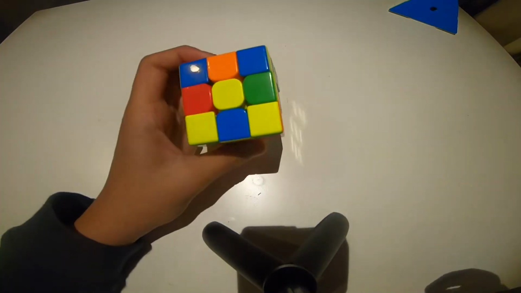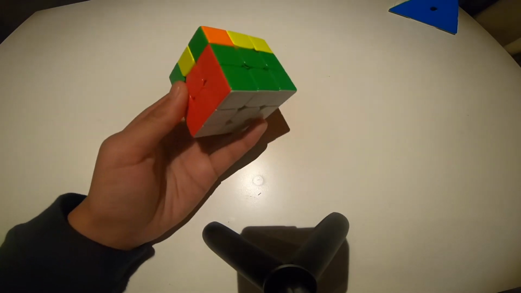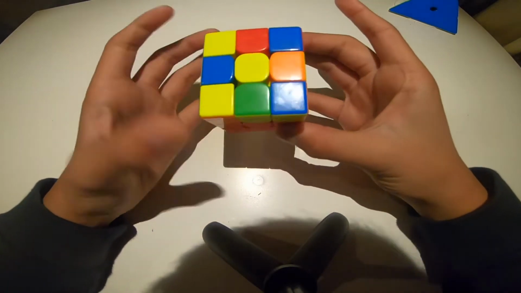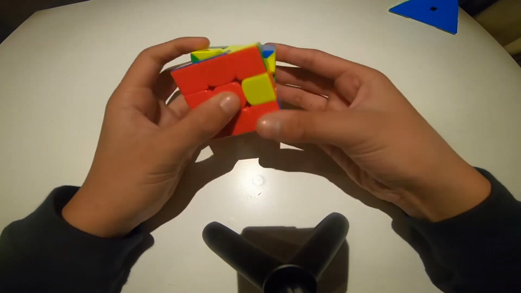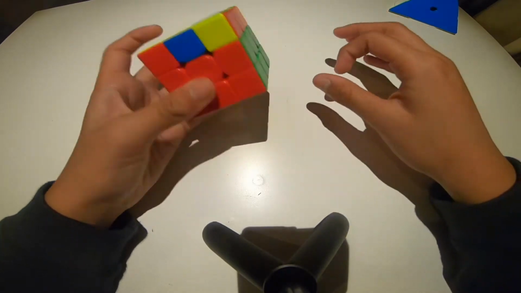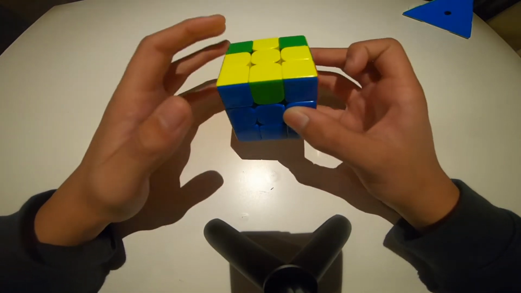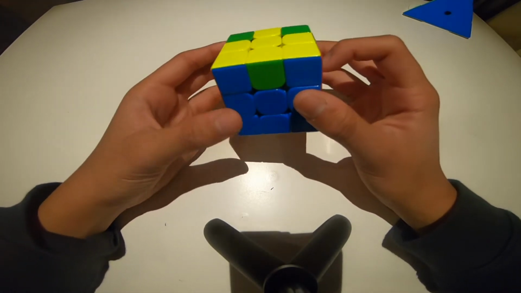If it was like this, you could either go like this, or you could go like this, execute the algorithm, and you get EO. And if you're doing two-look OLL and you have a dot OLL, it actually doesn't matter what angle you're at, because no edges are oriented, so you could do it here, here, here, whatever. You will get EO done. So what that means is, if you get a dot OLL, it has a chance of being a symmetrical one as well. That's basically what I'm going off.